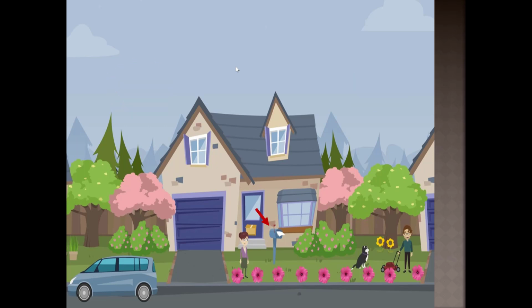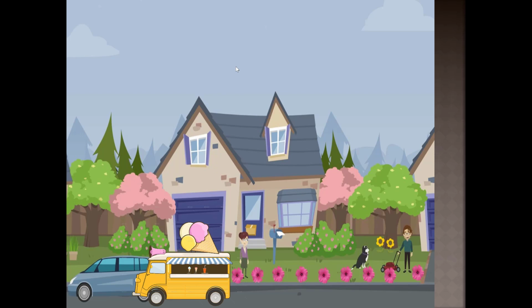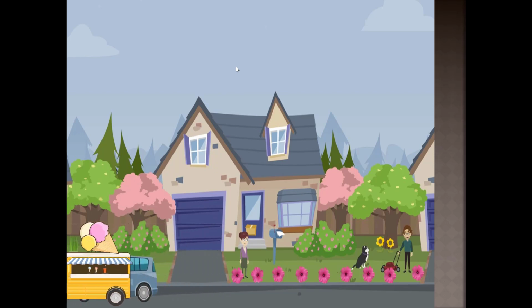Here are some other similarities. We both had mailboxes in front of our yards. We both had houses on our yards. The houses on our yards both had windows. And the ice cream man would go in front of both of our yards at roughly the same time. Now notice, not all of those similarities are relevant ones.